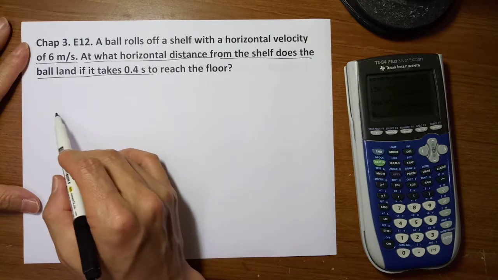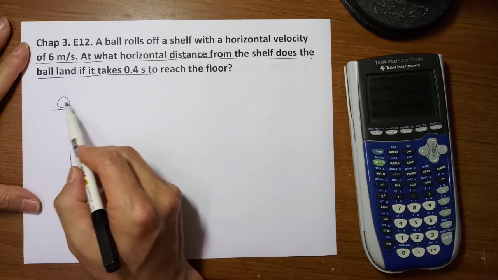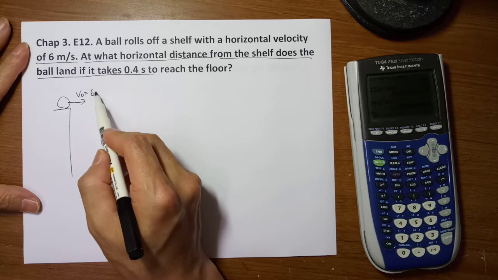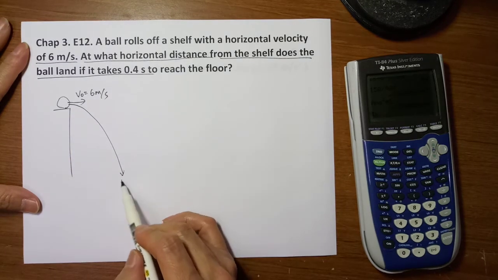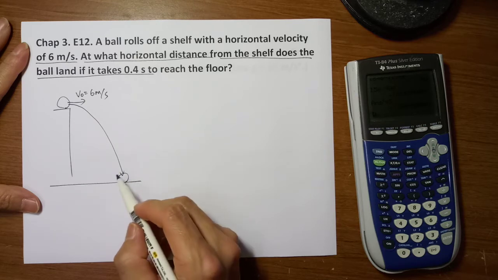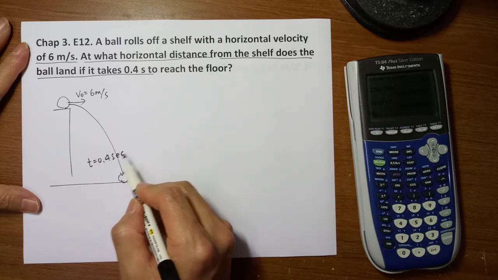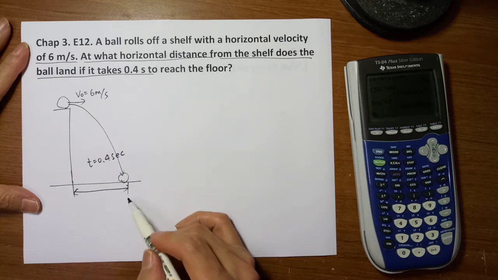Okay, so this is the shelf, and originally this horizontal velocity is 6 meters per second, and then it drops and reaches the ground after t equals 0.4 second. So you need to find the distance between them.